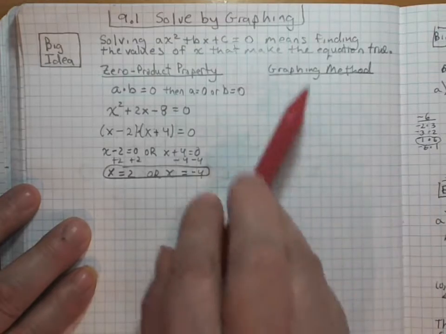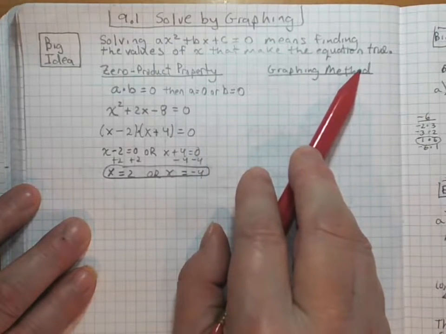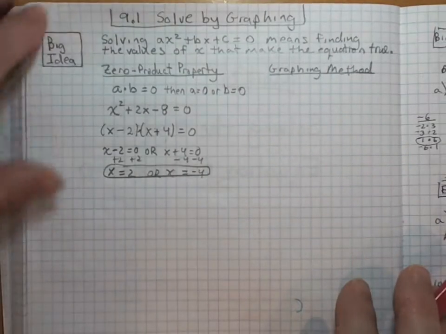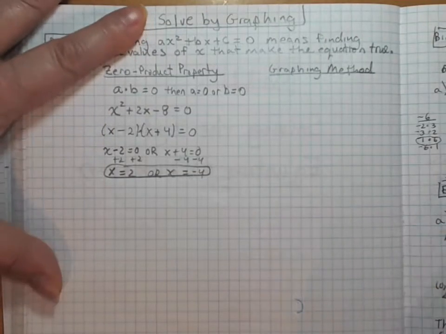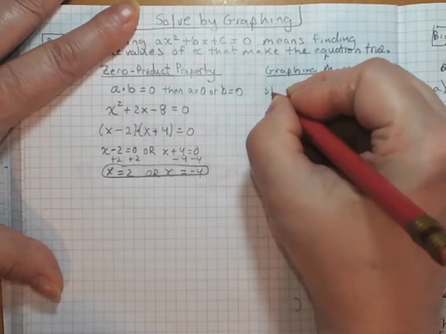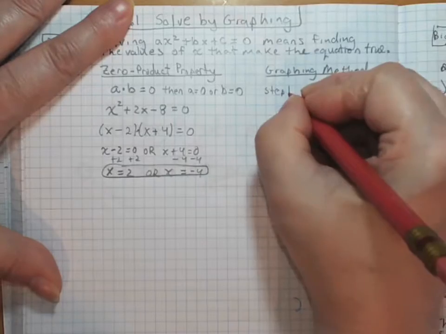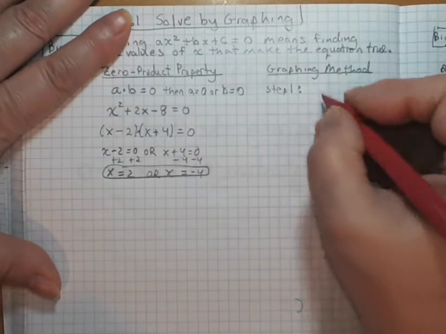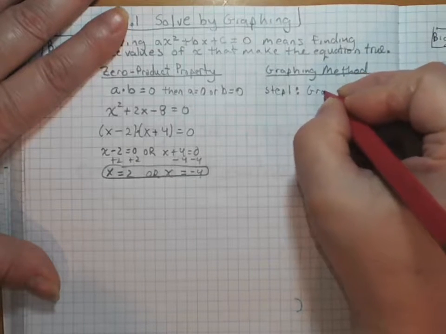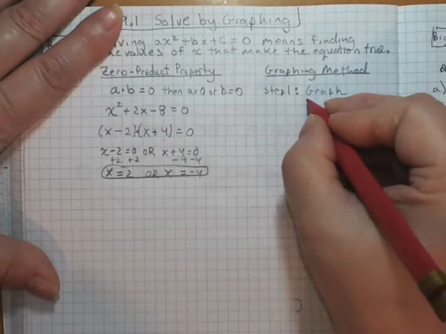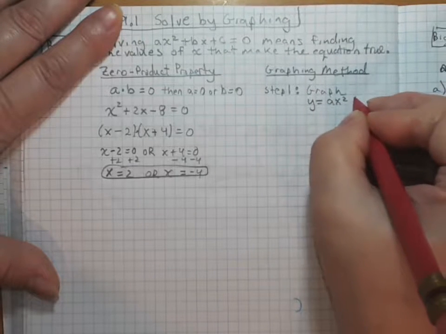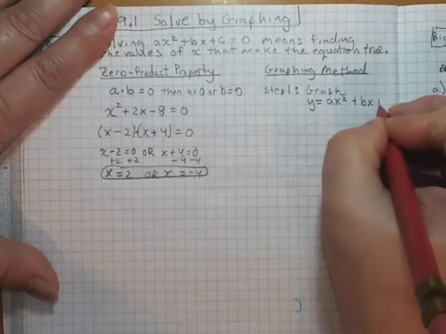But today we're going to focus on the method called the graphing method. In the last unit, you learned how to graph quadratic functions. So we're going to use that to find the solutions to this. And the steps that we need for doing this are twofold. Step 1 is that we're going to graph the equation, the function in standard form. So it looks like this. We're going to graph y equals x squared plus bx plus c.